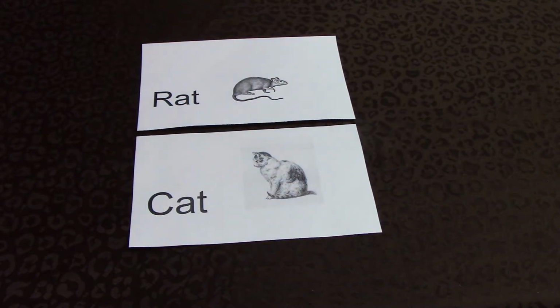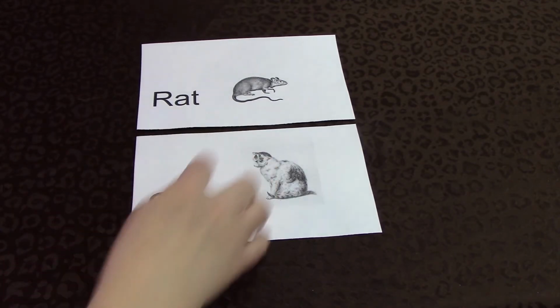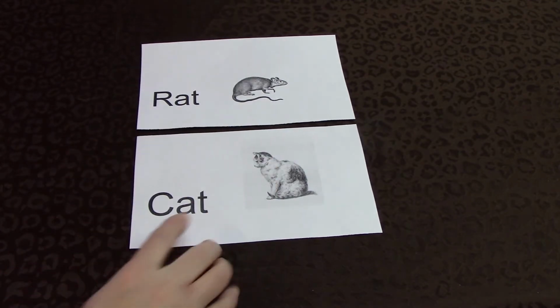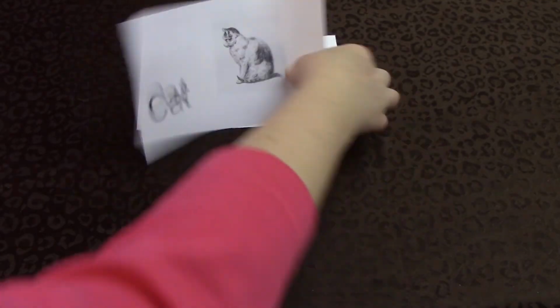A rhyme is when two words have sounds that sound the same. Rat has at and cat has at. Rat, cat. It's a rhyme. Let's do another.